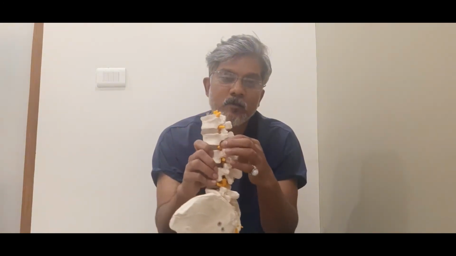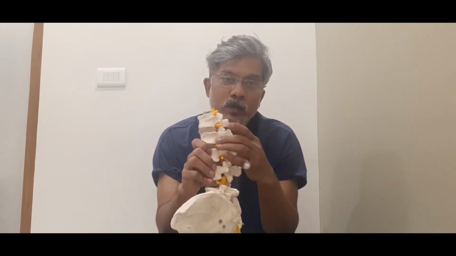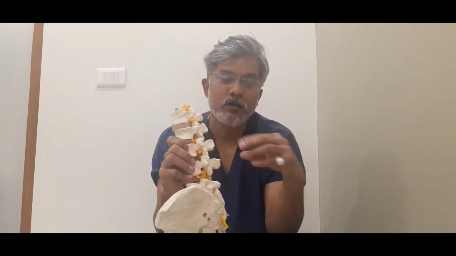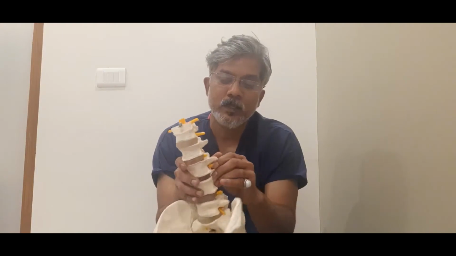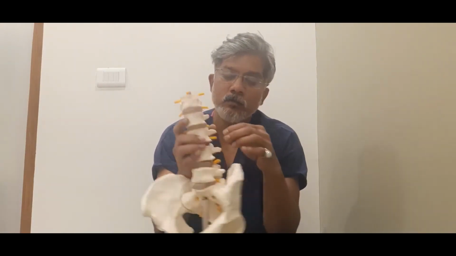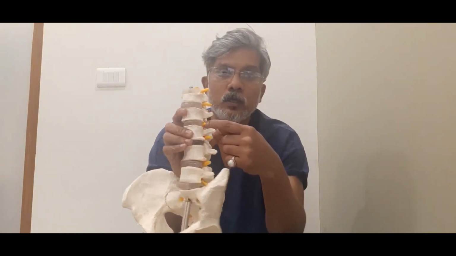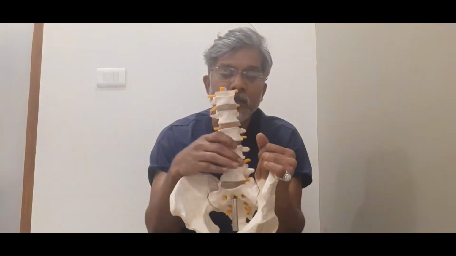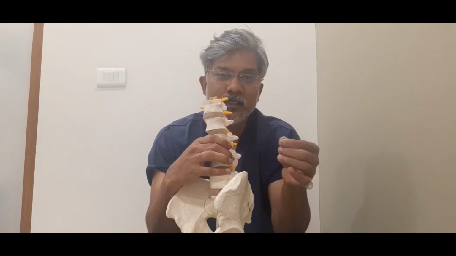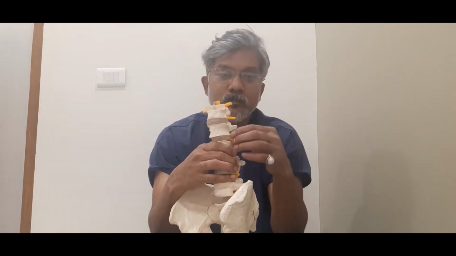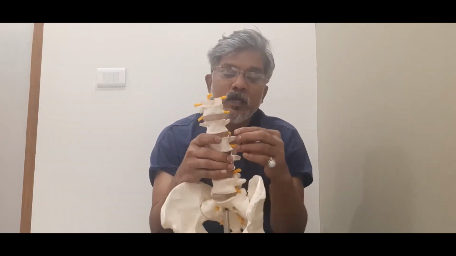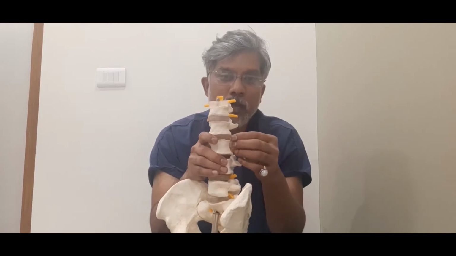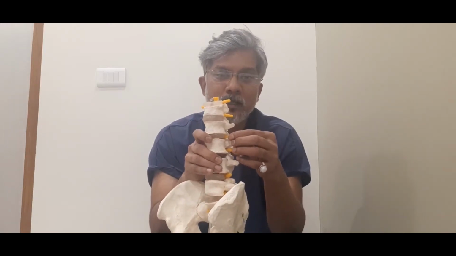Behind the disc you have got the spinal canal, through which all the nerves which exit the spinal cord to different parts of the body are present. On either side of the spinal column you have got small holes, on both sides. These are called foramina, through which nerve roots exit the spinal column. And this is commonly where a disc, when it prolapses, starts to irritate the nerve.